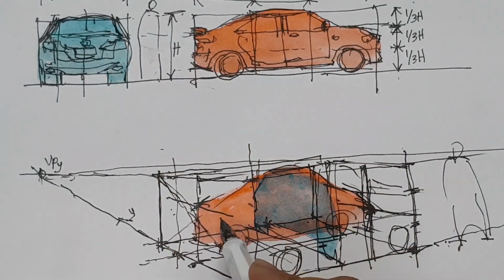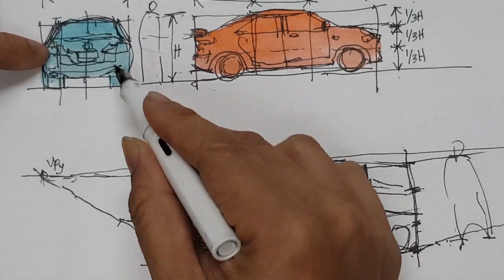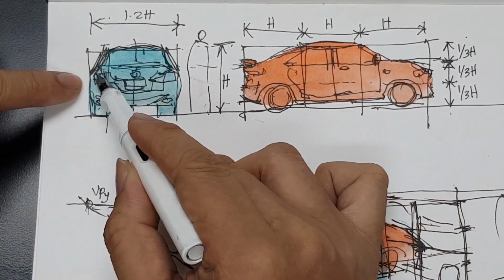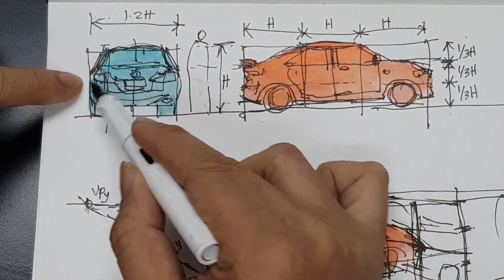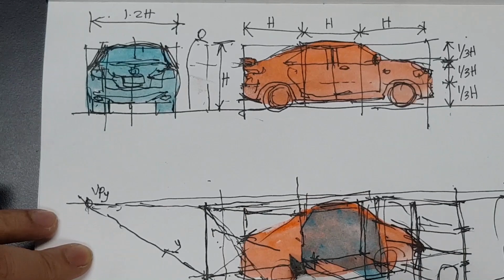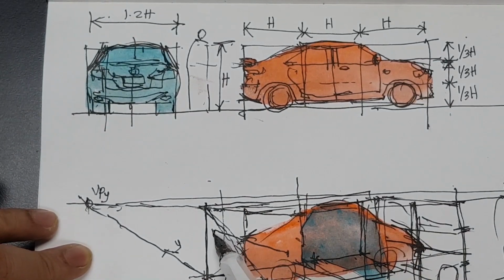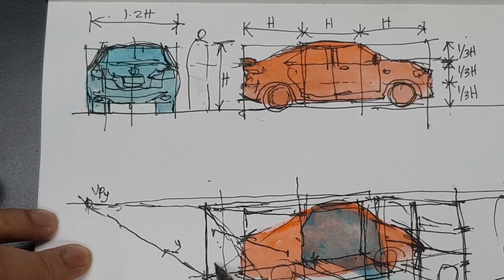And to what length? I look at what I did in the orthographic. It's not all the way to the box, so therefore I'm just going to stop shy of this edge of this corner of this box, and everything just follows.